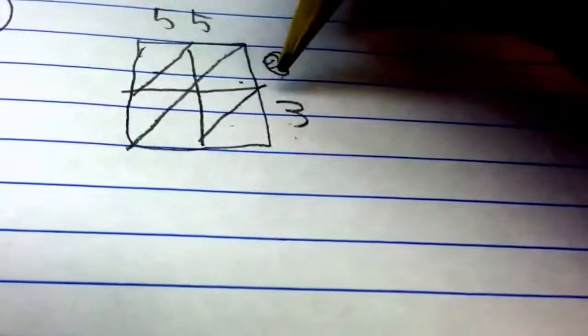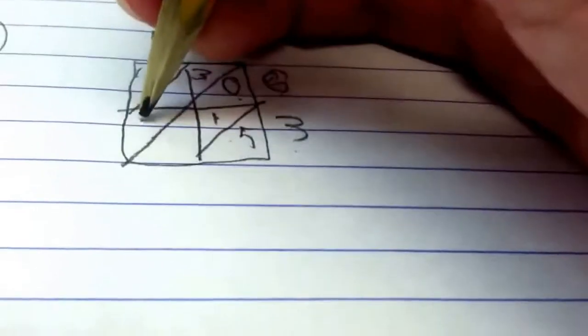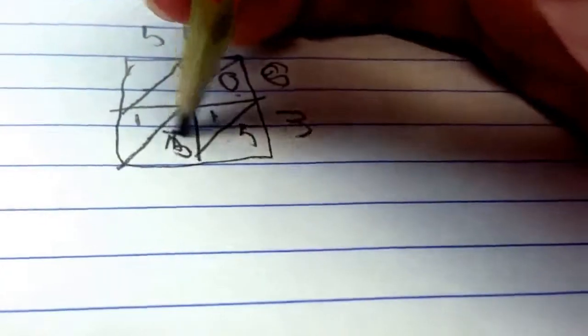I'll show you. 6 times 5 equals 30. So 0. Right? That's how you put it in. 3 times 5. That's 15. That's how I'll put it in here. Now 3 times 5 over here is 15. Six over here is 30.